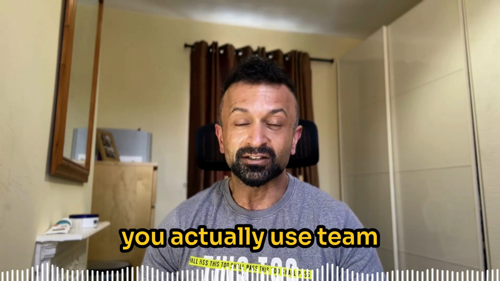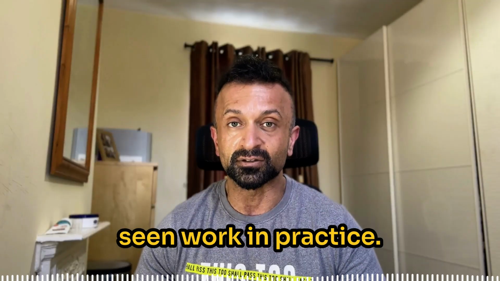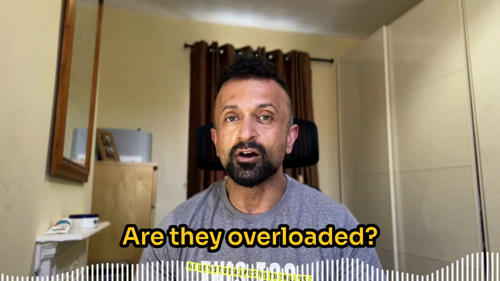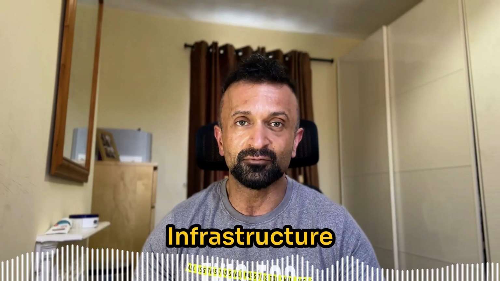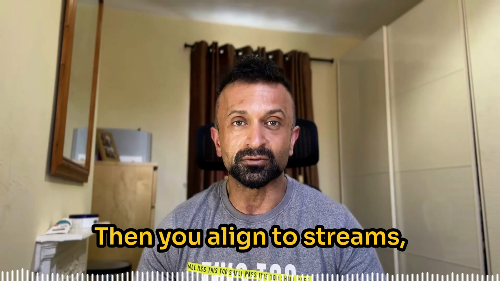All right, so how do you actually use Team Topologies without causing chaos? Let's have a look at an example that I've seen work in practice. What you do is you start with the pain. You map the current teams. Are they overloaded? Is there constant context switching? Are they trying to own too much, from infrastructure to UI to support? That's a red flag. Then you align to streams, not to silos.